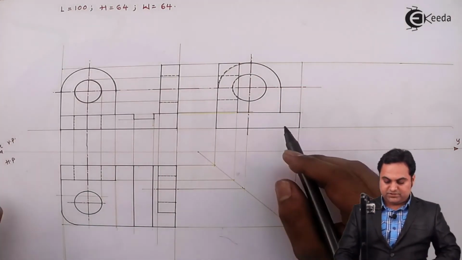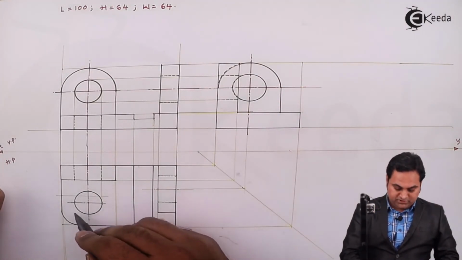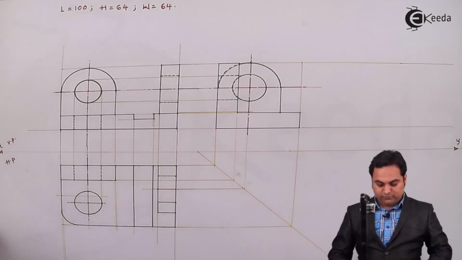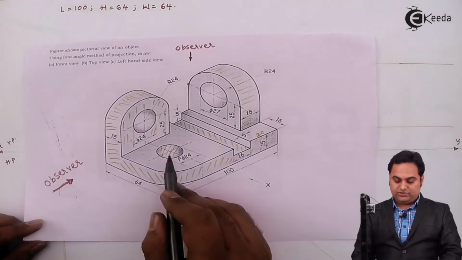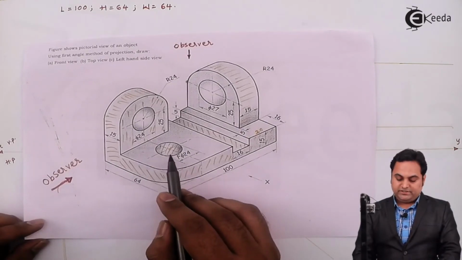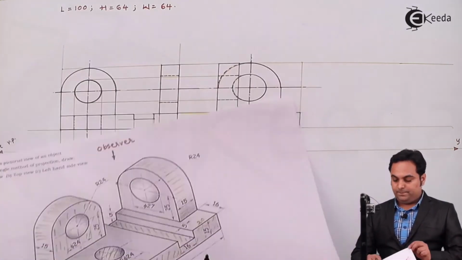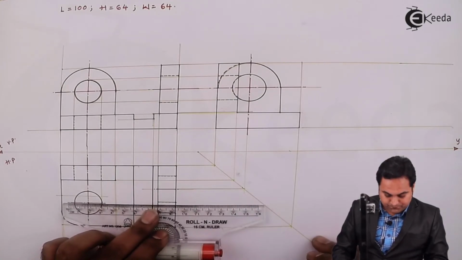After that, there is even another circular hole, this circular hole which is visible from the top, but in the side view this circular hole is not visible, it is hidden. So next I'll be drawing this hole, projecting the center of the hole.